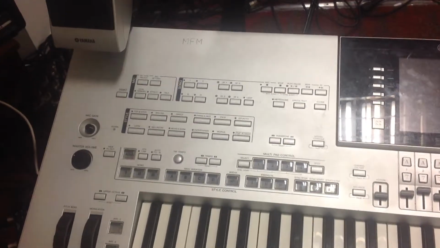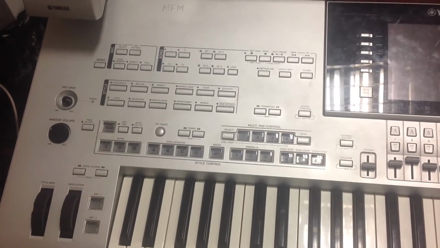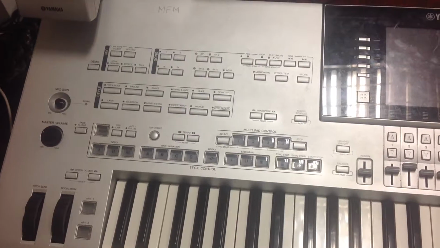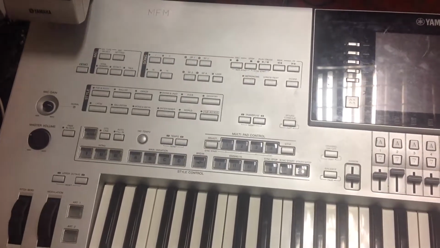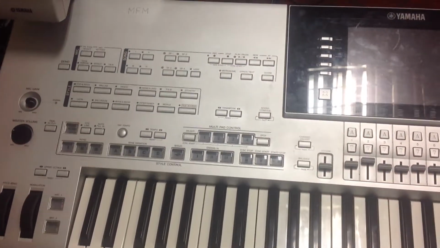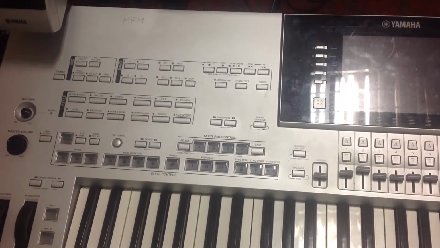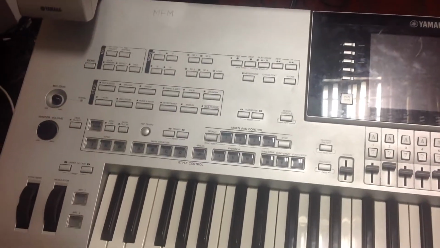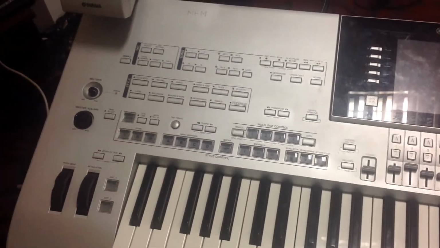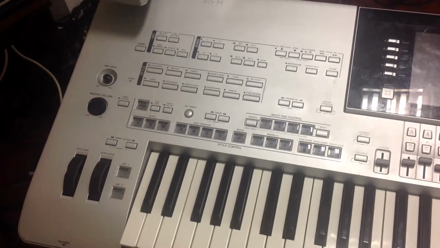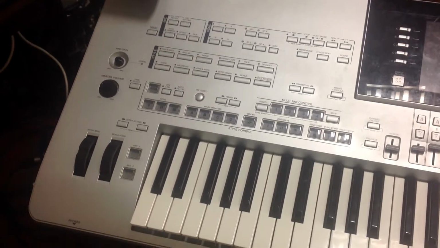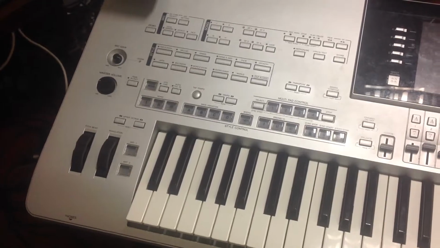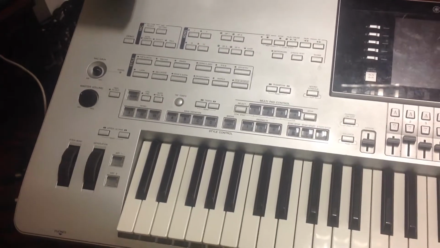You could see at the top left corner, that's the demo. You have a section for microphone, another for songs, and another section for style. You have the knob to control the mic, a knob for volume. You have the pitch bend, modulation, up and lower octave.